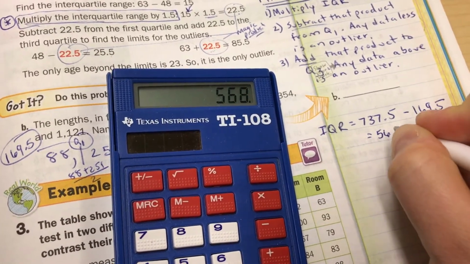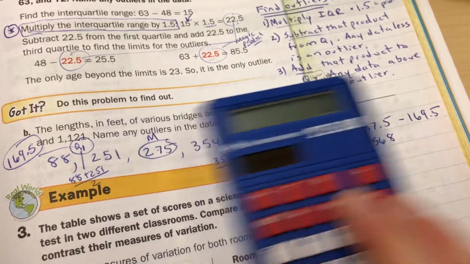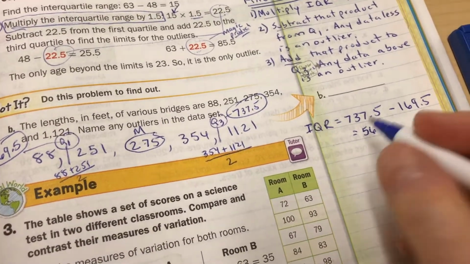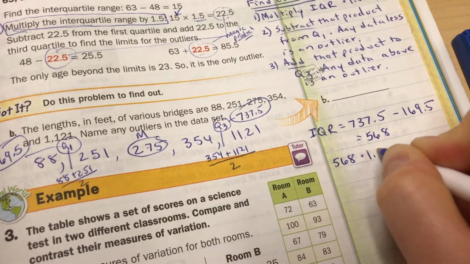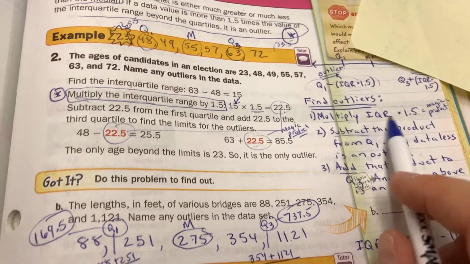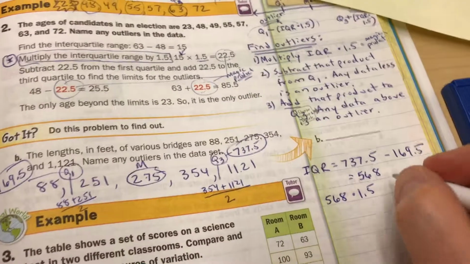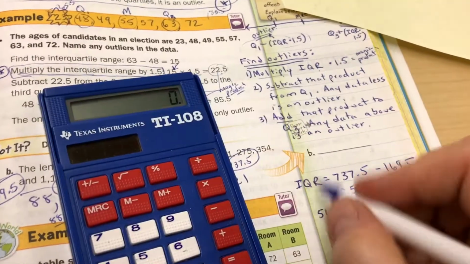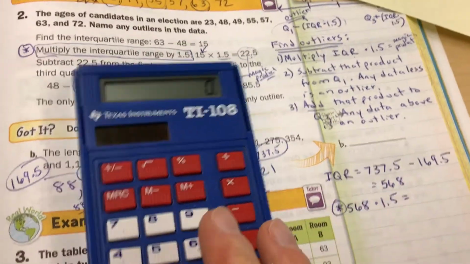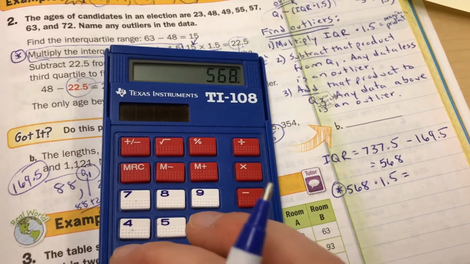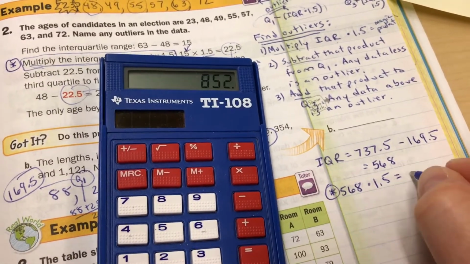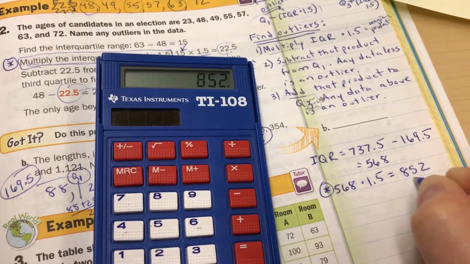Interquartile range is 568. Now we need to find the magic number, that magic product, 568 times 1.5. So multiply IQR times 1.5 to get the magic product. I'm going to put a star here for a little puff of magic. 568 times 1.5 is 852.